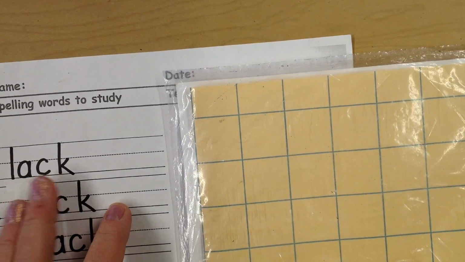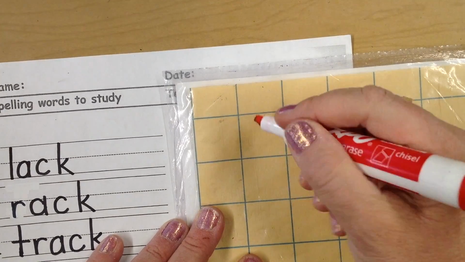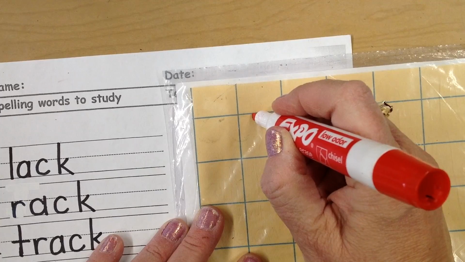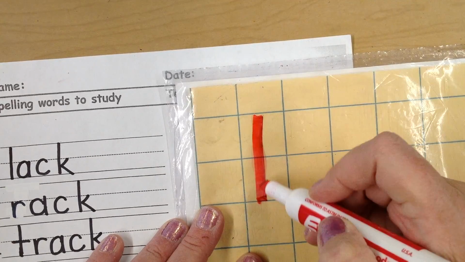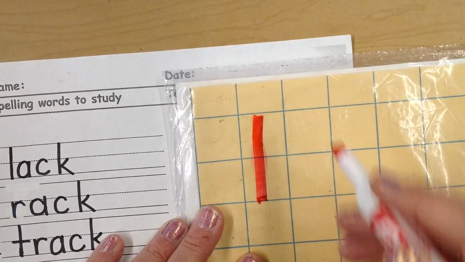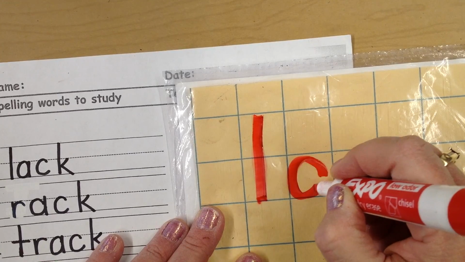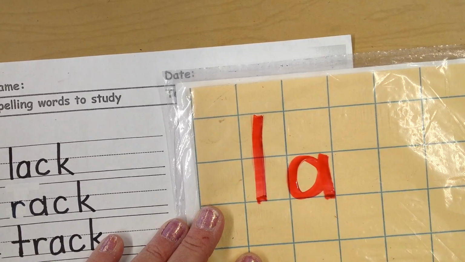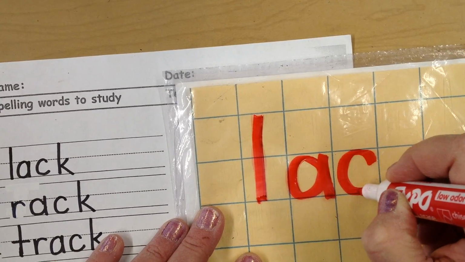So the first word on our list is the word lack. So I'm going to kind of scoot over and start right here in the middle. And lack starts with the letter L. It's a tall letter from the top to the bottom. It's actually going to take two boxes. A is an A, so that's a short letter. It'll just go in one box. C is a short letter.